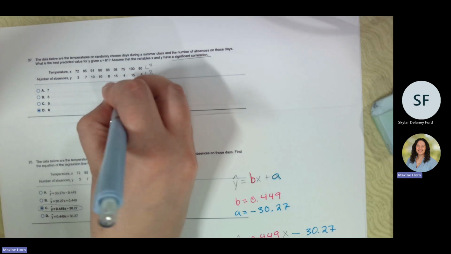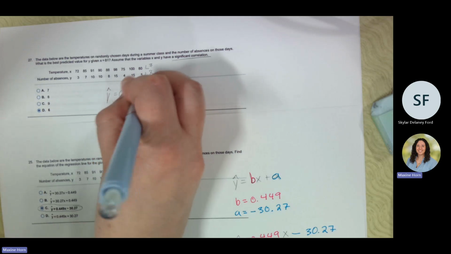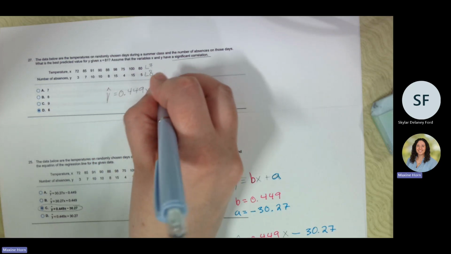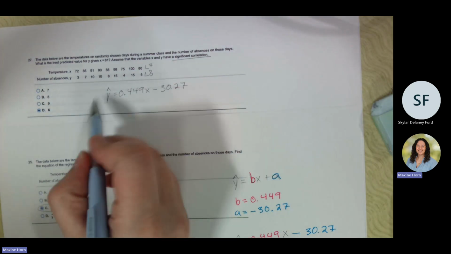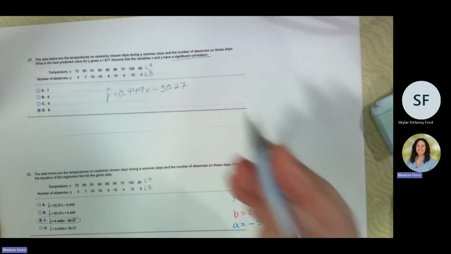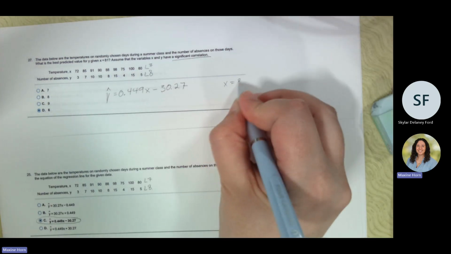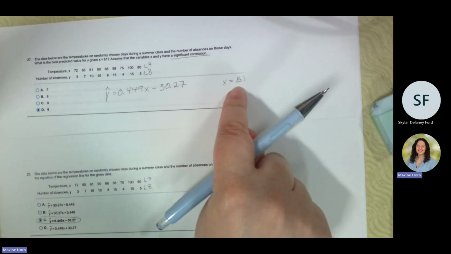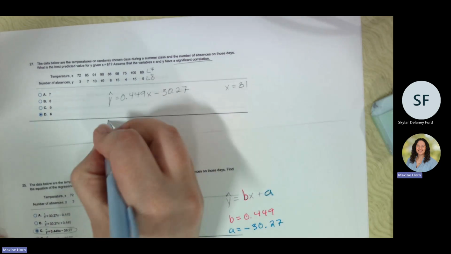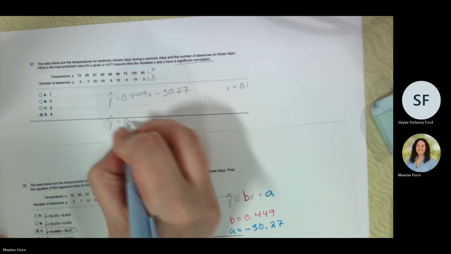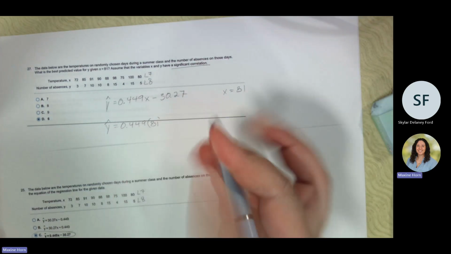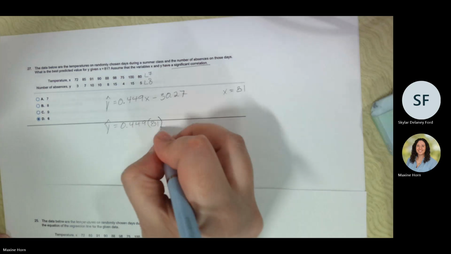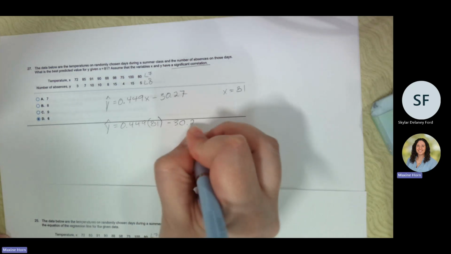So my equation here, even though they didn't give me the equation, I have to find the equation in order to then plug in a value, right? Once I have that equation, I can plug in a value. They're saying, hey, tell me what the y is when an x is 81. So let's go ahead and do that. When x is, oh, I don't know why I wrote directly on one there, minus 30.27.